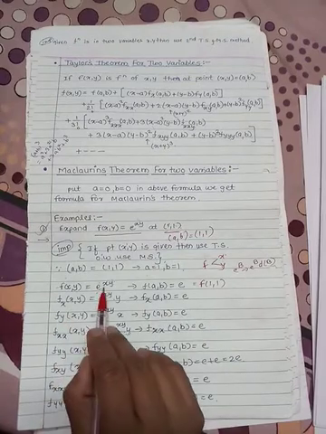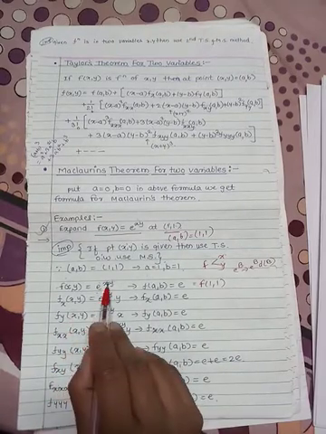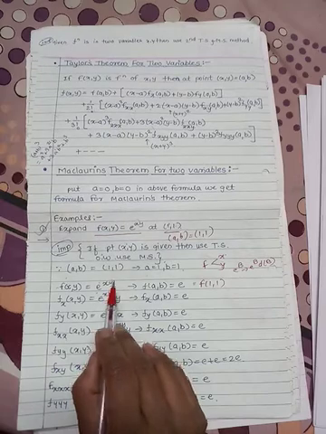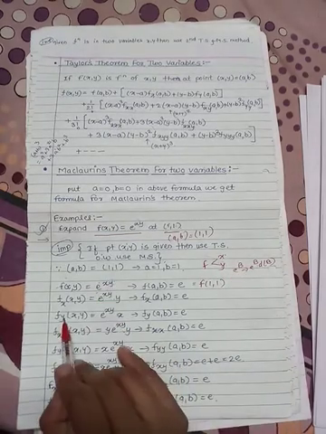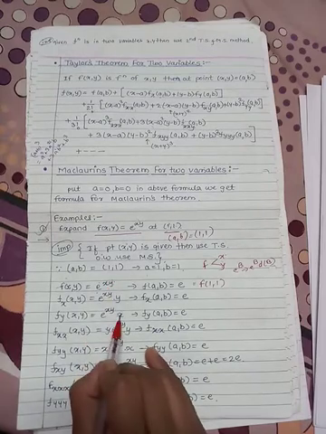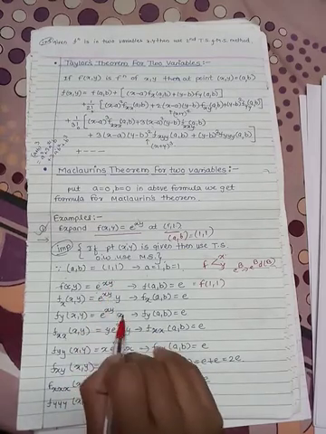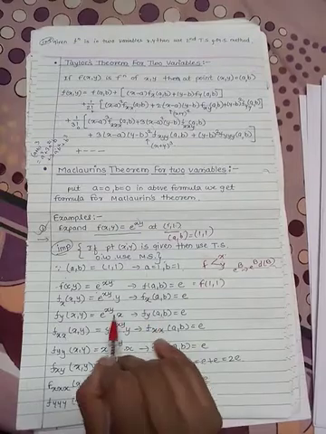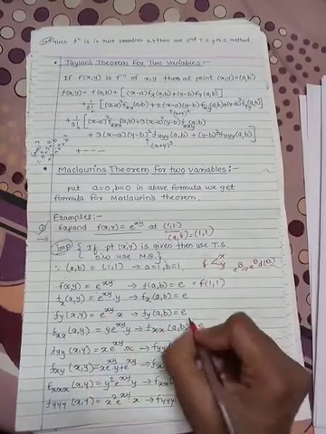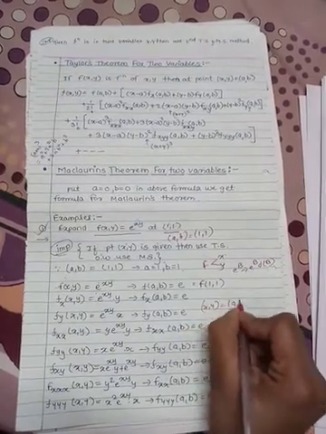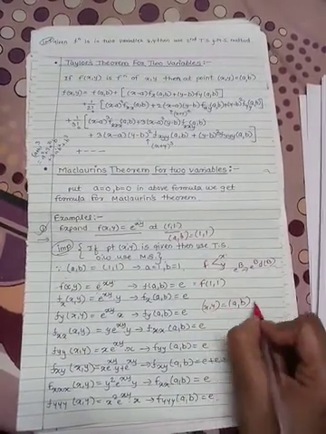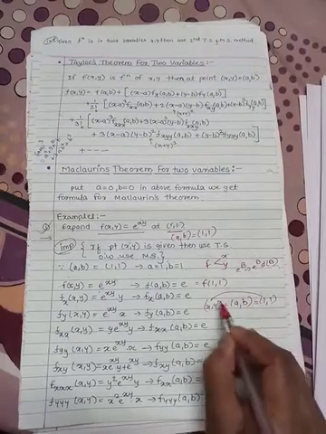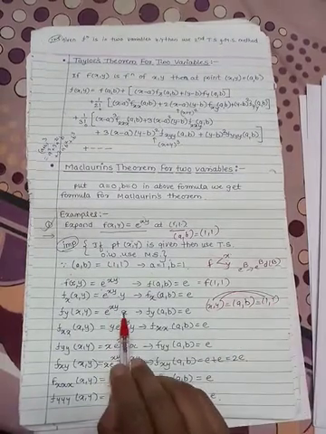Then for fy, take the derivative of e raised to xy with respect to y. The derivative of e raised to b is e raised to b, that is, the derivative of e raised to xy is e raised to xy into the derivative of b. Here b value is xy, so the derivative of xy with respect to y is x, because x is constant and the derivative of y is 1. Again put x equal to a and y equal to b, and the ab values are 1, 1. So we have to put x equal to 1 and y equal to 1. So e raised to 1 into 1, that is we get e.